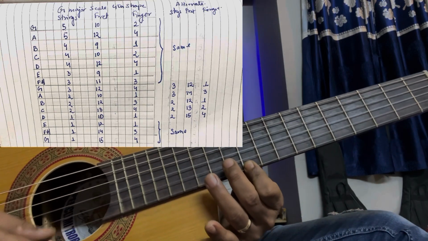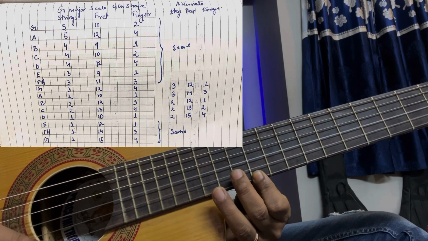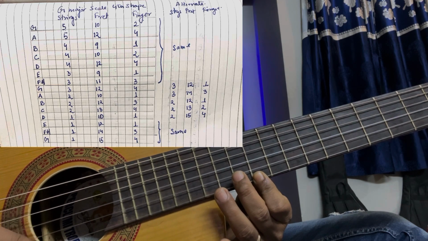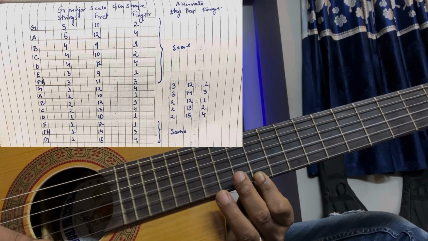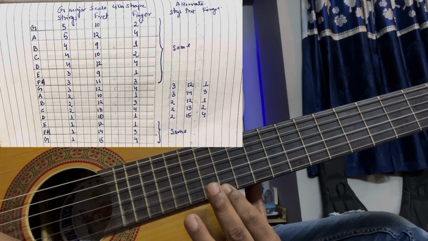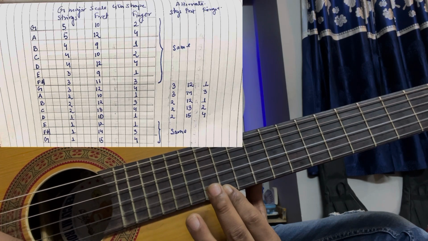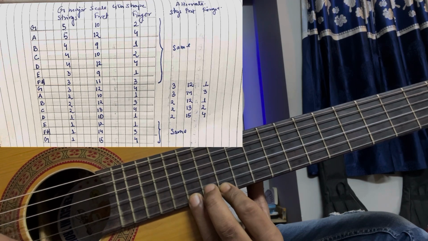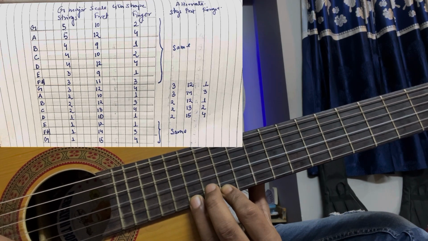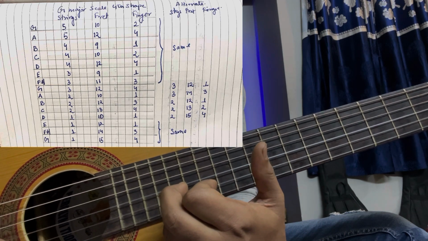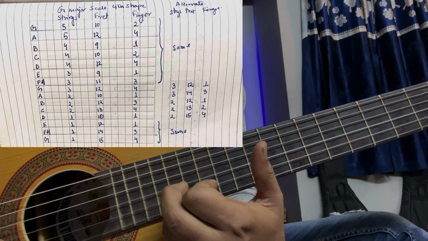Sorry, this is not the 11th fret but the 10th fret. This will be the 10th fret. Okay, so moving on, the E note is first string 12th fret first finger, like we did for the third shape. F sharp is first string 14th fret third finger, and back to G is first string 15th fret fourth finger.